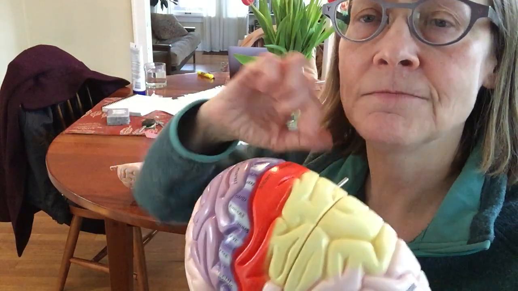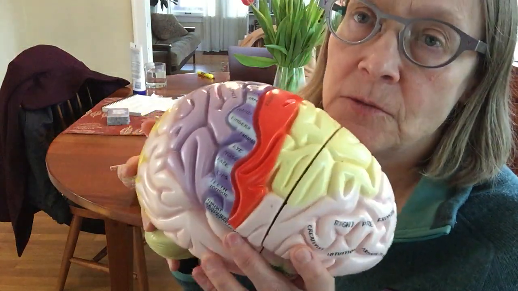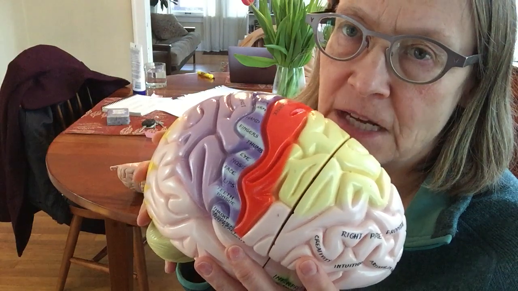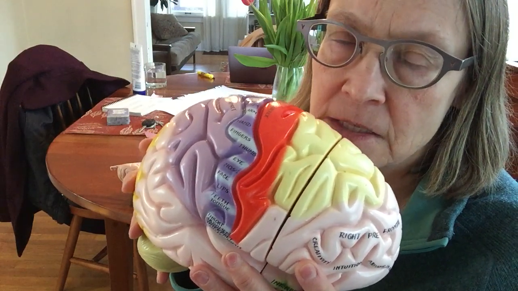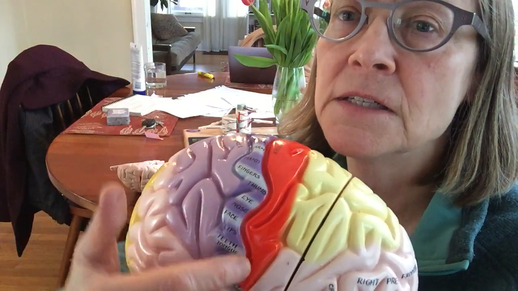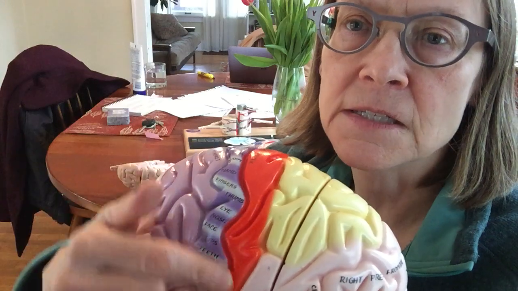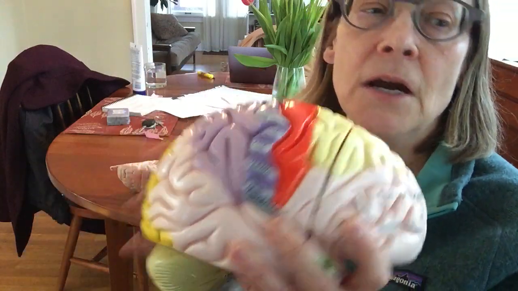And what's this area called? The motor area. What's the name of the bump that the motor area is on? It's the precentral gyrus. And what's the name of this indentation right here between the red and the purple? That's the central sulcus. All right, that's pretty good.